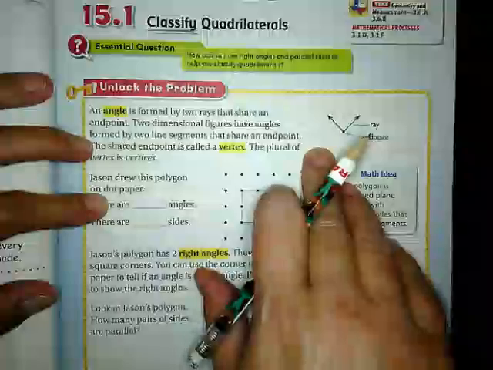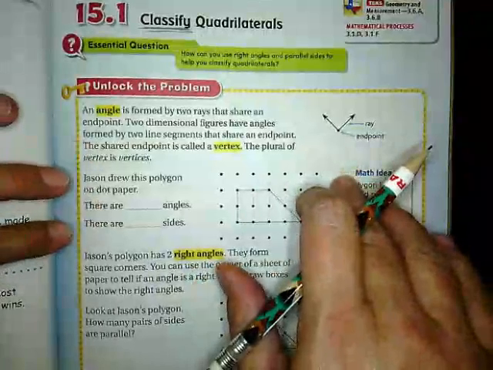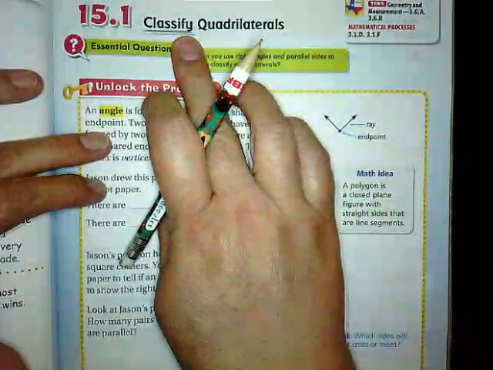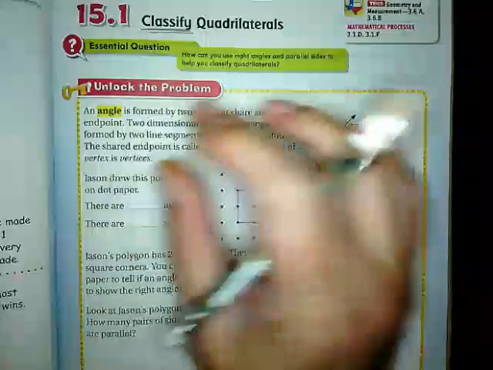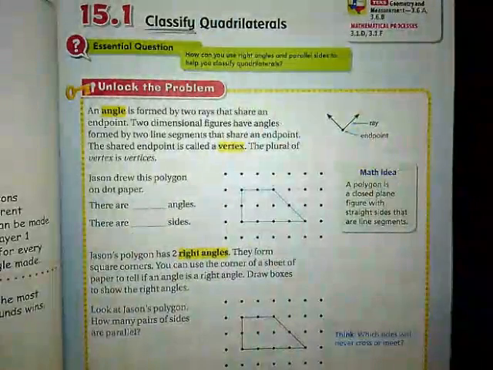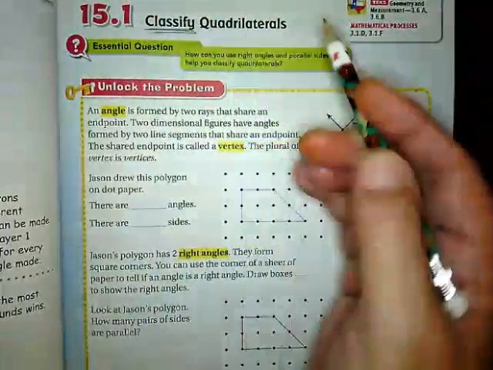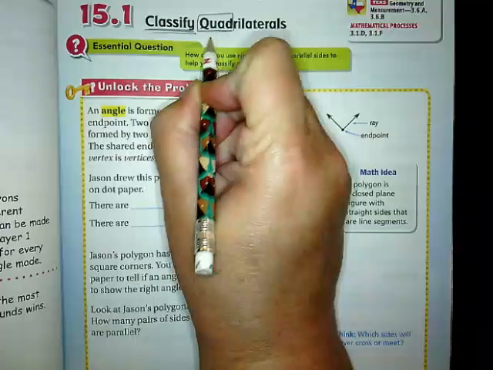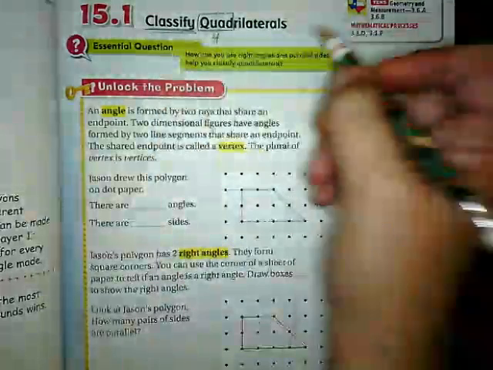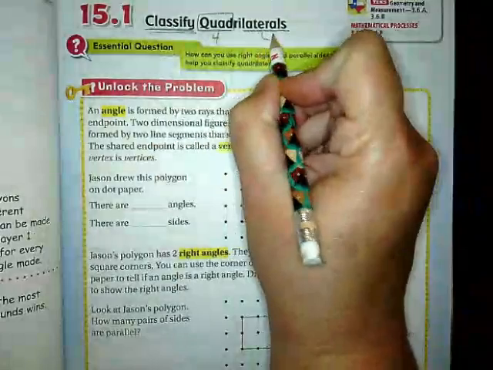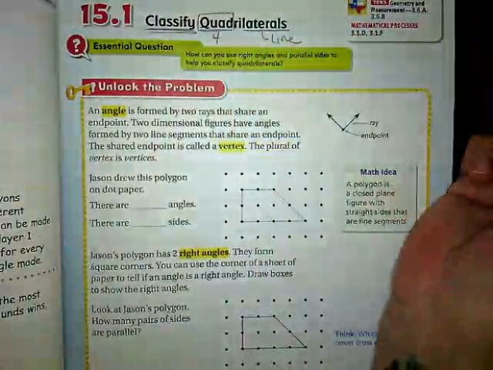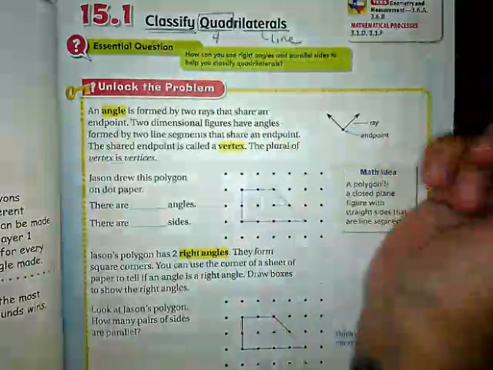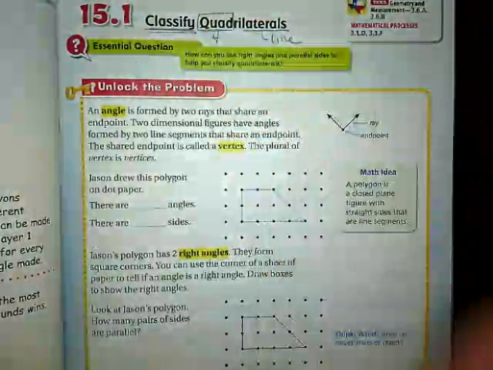In geometry, specifically dealing with two-dimensional and three-dimensional shapes, we are going to classify shapes into specific types of shapes. So today we are working with quadrilaterals. You learned in one of your videos that the word quad means four. The word lateral means line. So all of the shapes that we're going to be working with today have four lines. That's what makes it a quadrilateral.